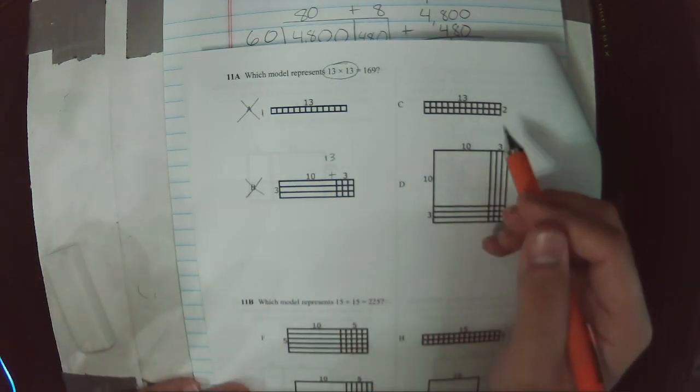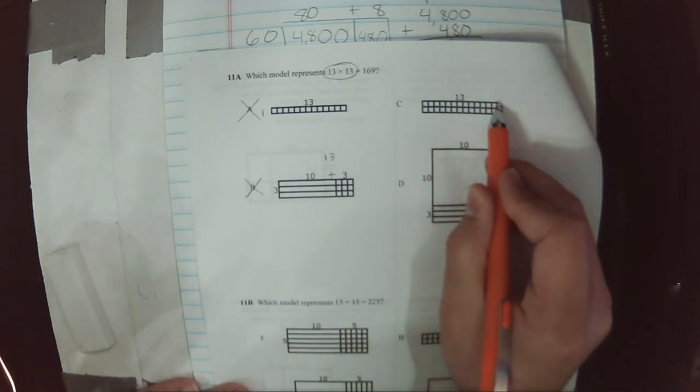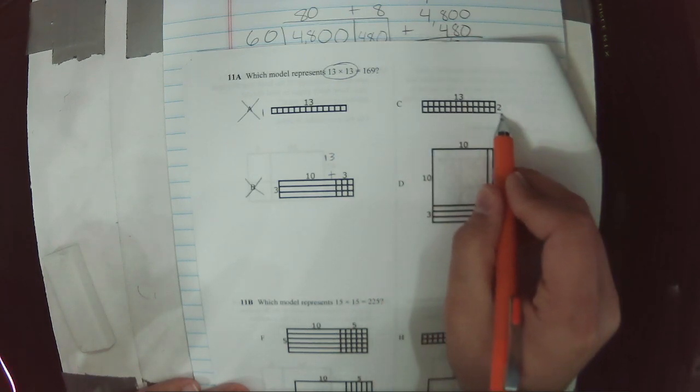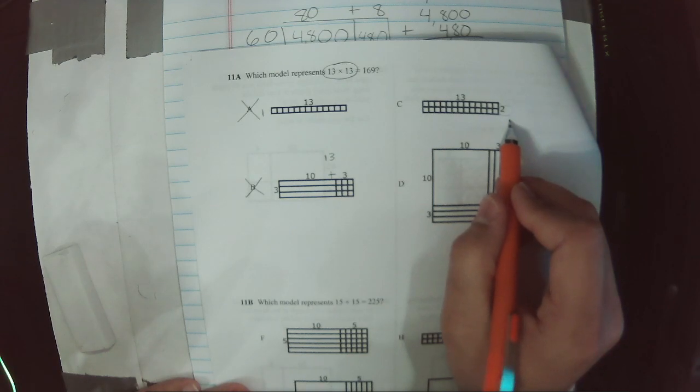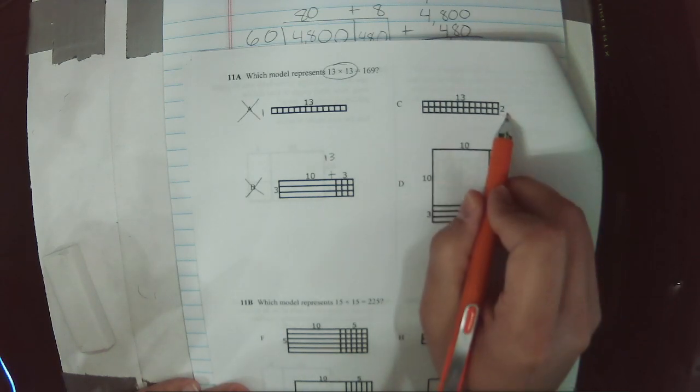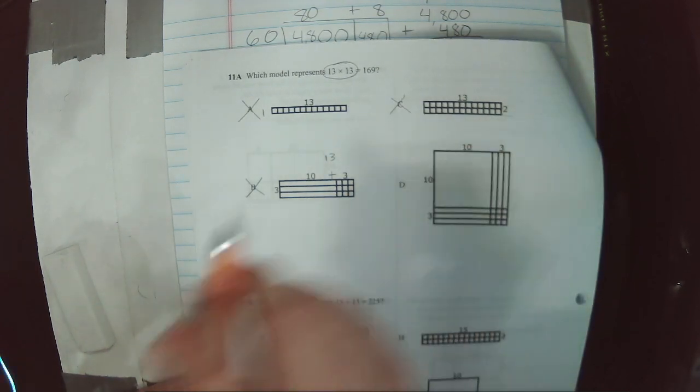Answer choice C shows me 13 on the top. And if I look on the side, it shows me 2. So this would be 13 times 2. Not what I want either.